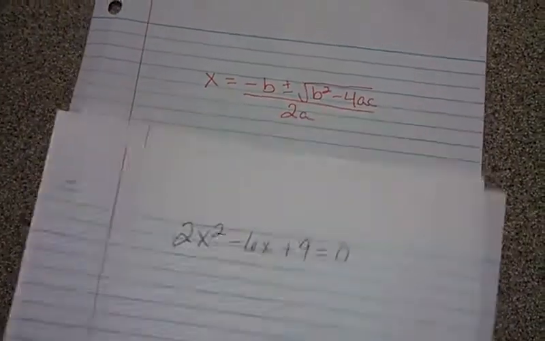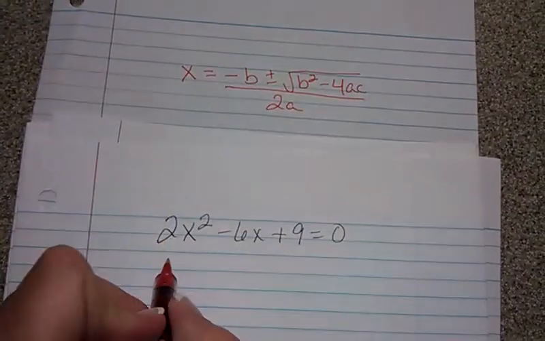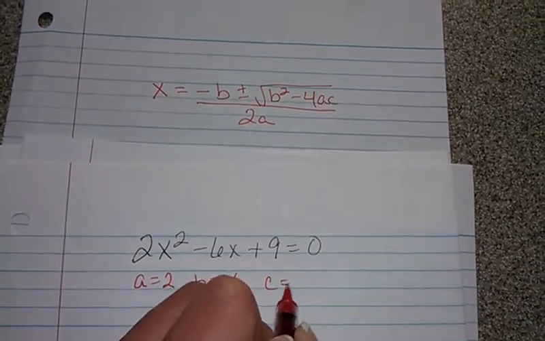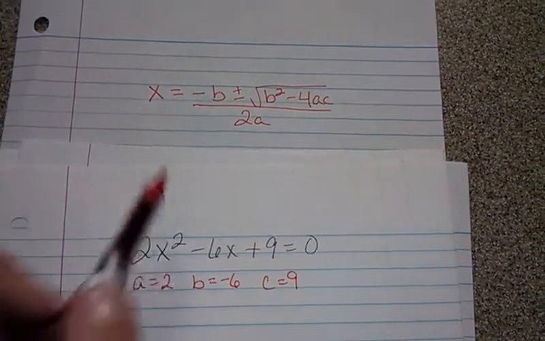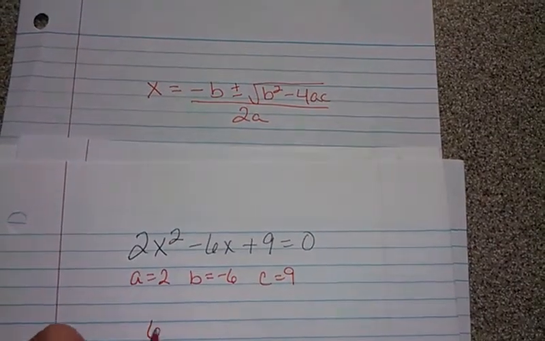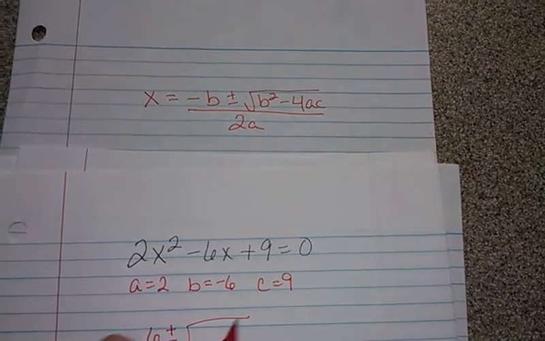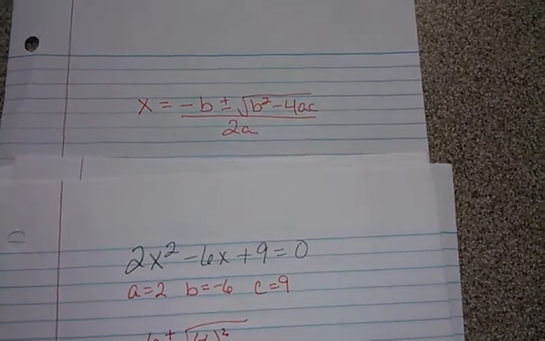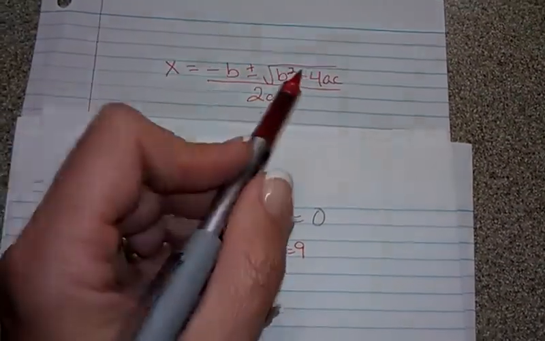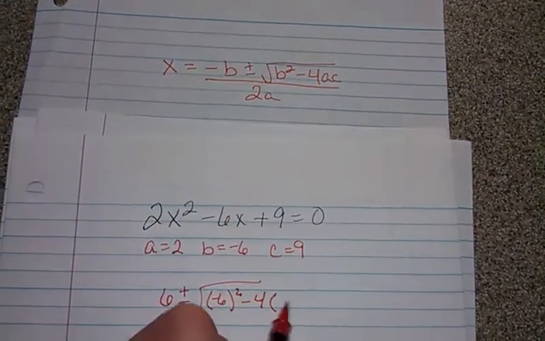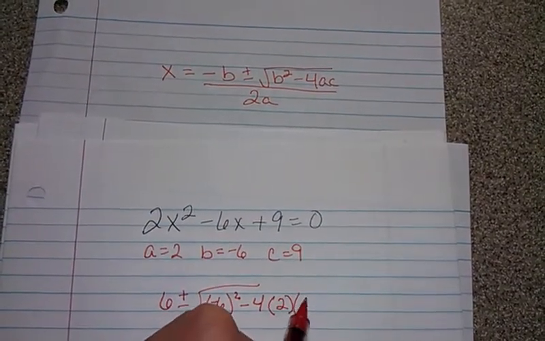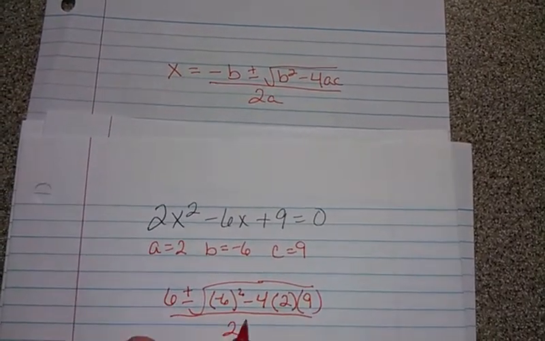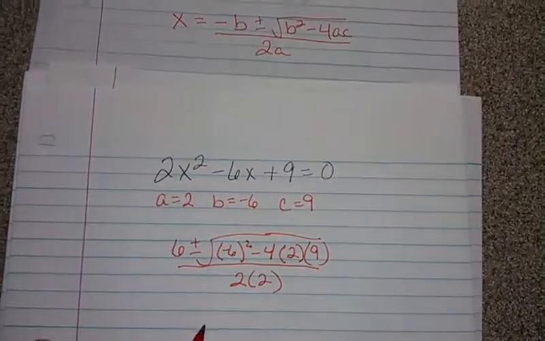Oh, my paper's moving on me. So right here I've got a is 2, b is negative 6, c is 9. Well, the opposite of b will be positive 6 now, plus or minus. Now in here it goes back to the original b. Negative 6 squared minus 4, remember that's always in the formula, times a is 2, times c is 9. All over 2 times a, 2 times 2.